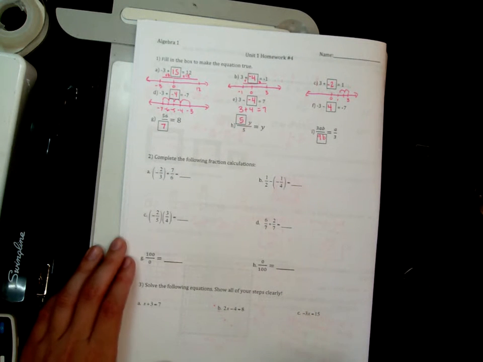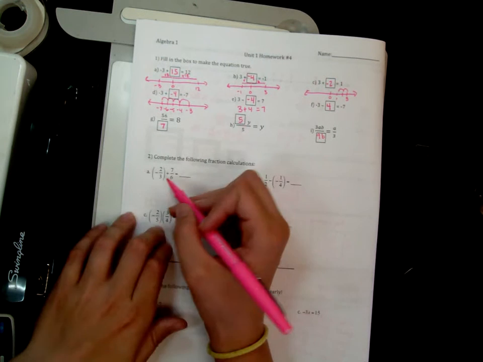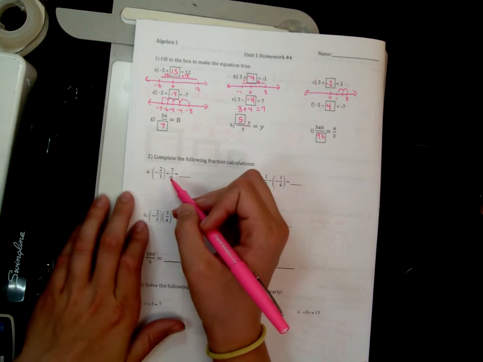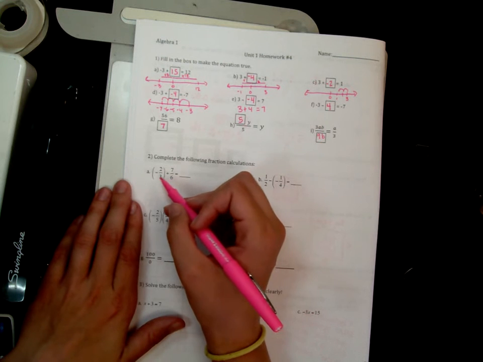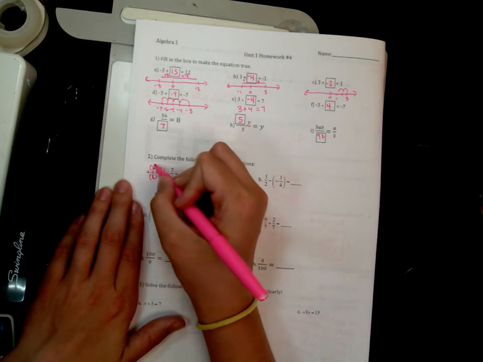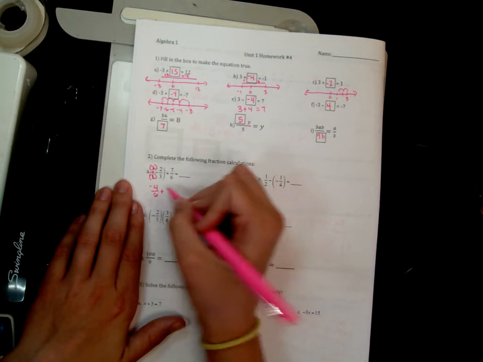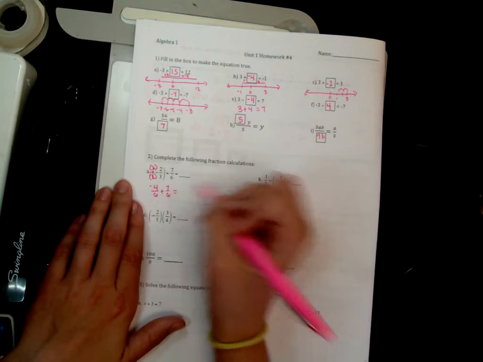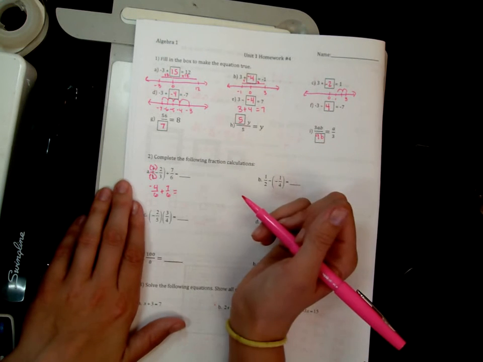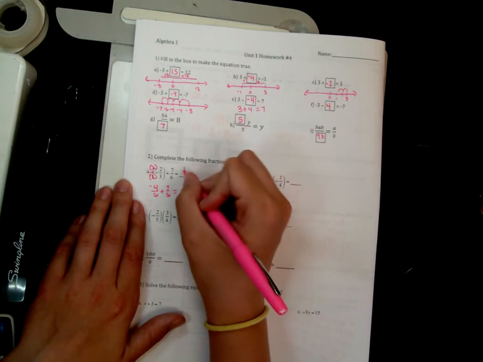Complete the following fraction calculations. So first thing we need to do for addition, we want our pieces to be the same size, so we have to get a common denominator. We'll do that by multiplying this one by 2. So we get negative 4 sixths plus 7 sixths. Negative 4 plus 7 gives us 3 sixths, which is 1/2.